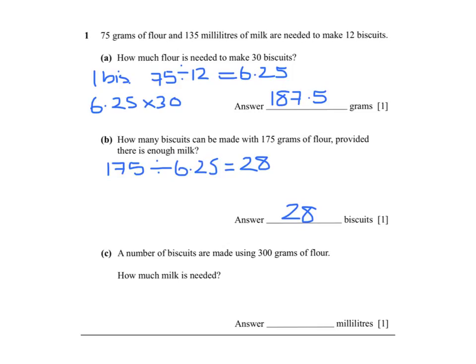300 grams of flour. So if I divide that by 6.25, I can see that I can make 48 biscuits. What I notice is that 48 is 12 biscuits times 4.